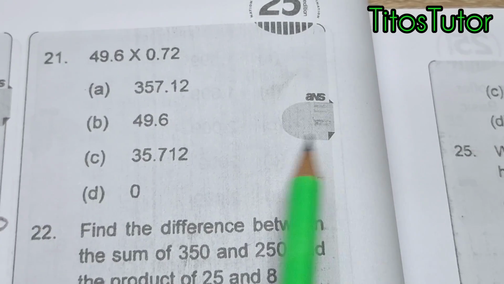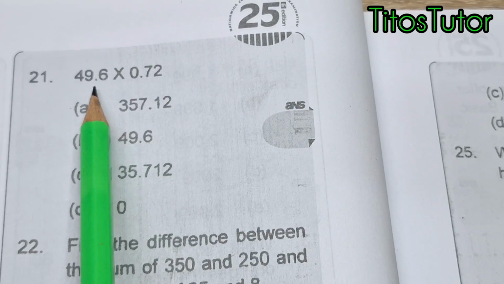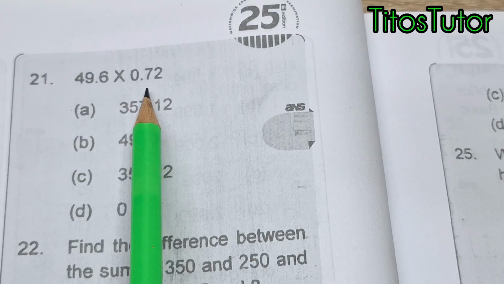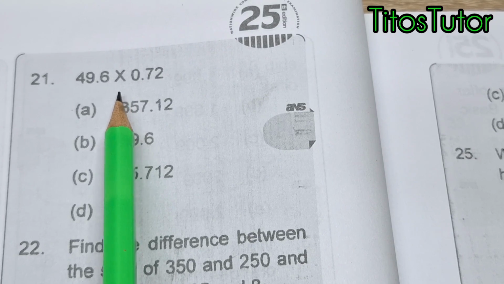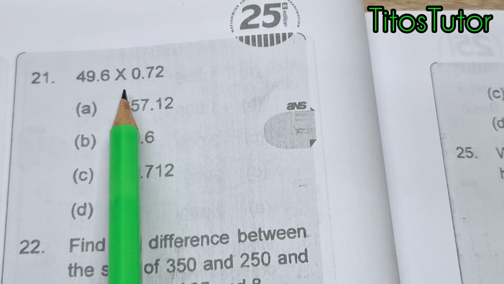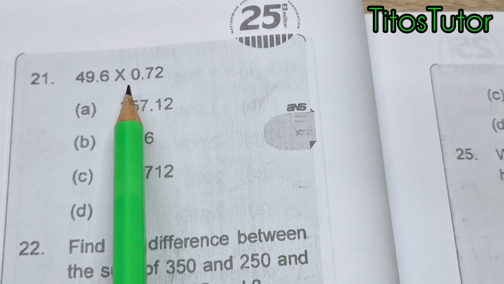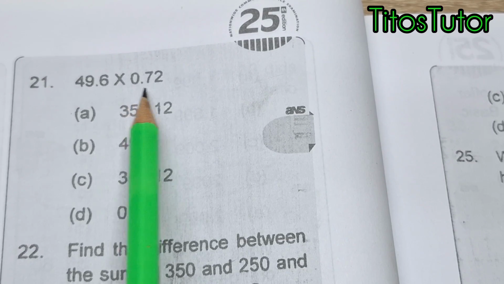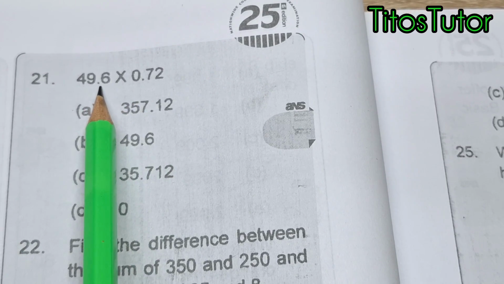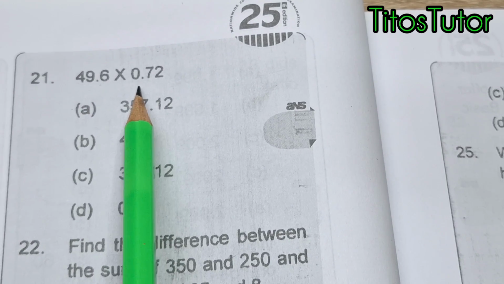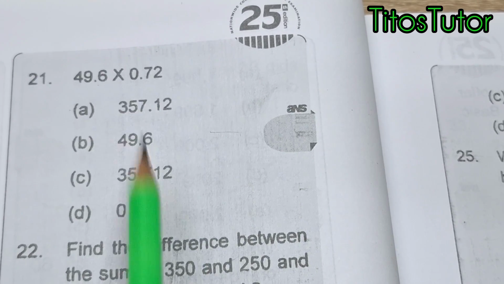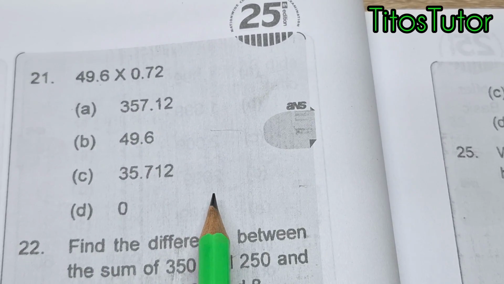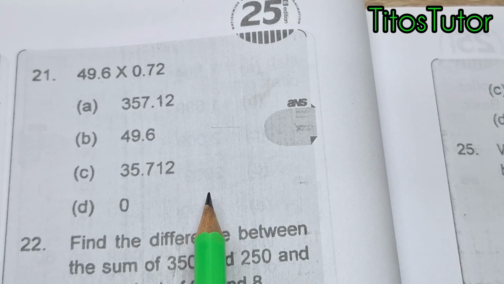Here's question 21, and it is multiplication of decimals. In multiplying decimals, the first thing you do is ignore the decimal points, multiply normally, then when you're done multiplying, you add up the decimals. Here you have 1 decimal, here you have 2 decimals, making 3 decimal places in total. Then you insert the decimal places into your answer when you're done.